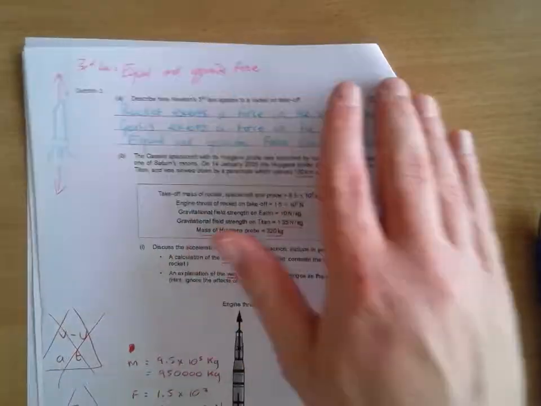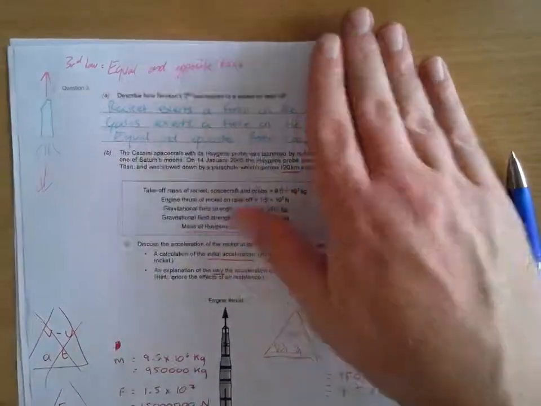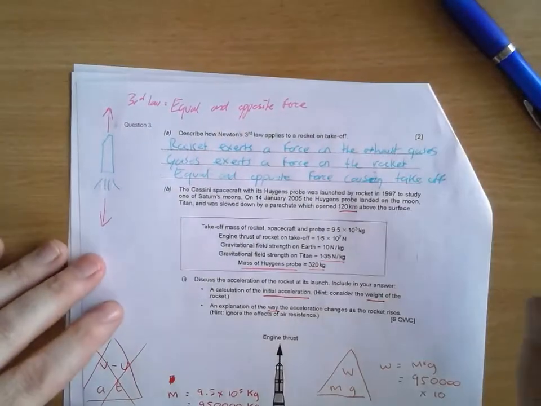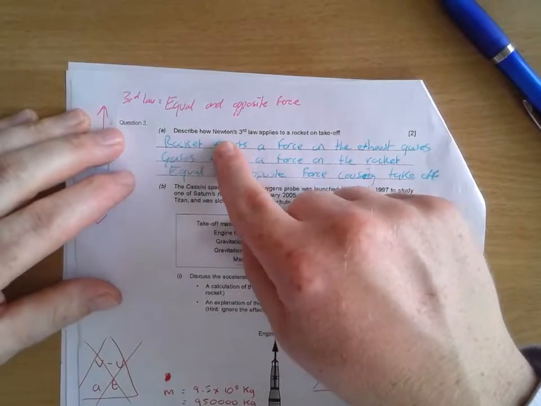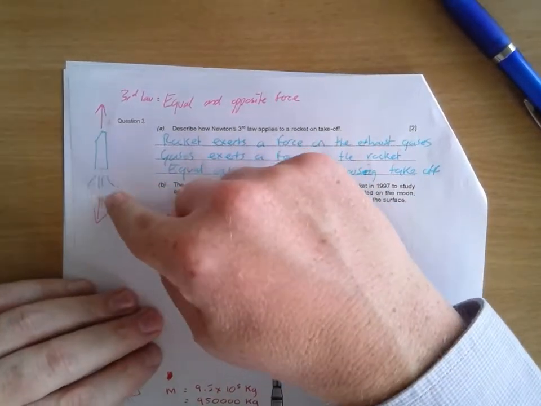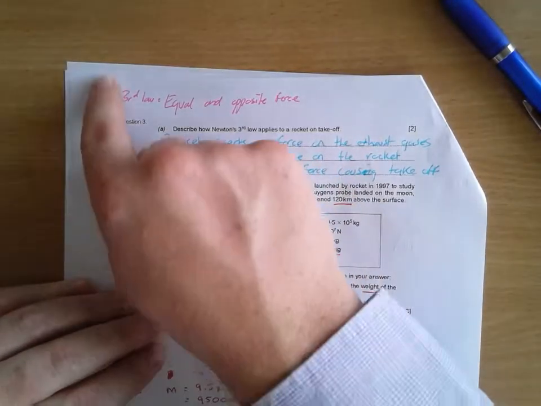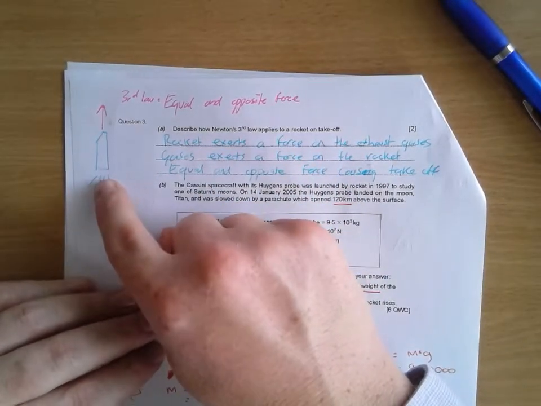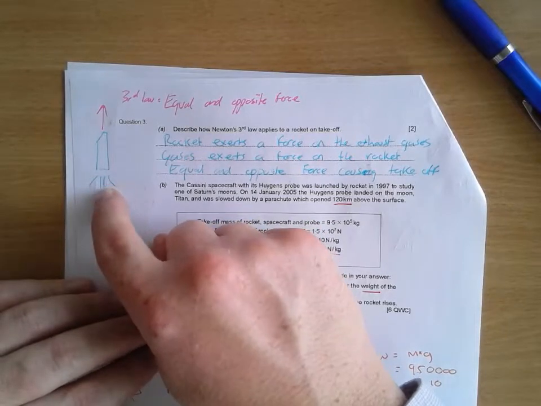On to the last question, and again, another tough one to get your head around. It says, describe how Newton's third law applies to a rocket taking off. So I've done a little diagram. So here's my rocket. It's going to take off. It needs some exhaust gases.